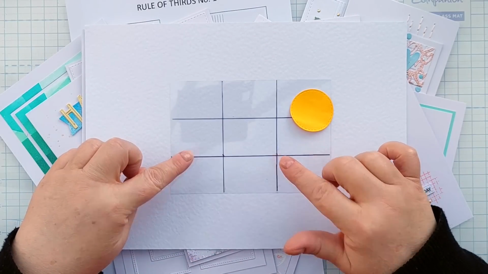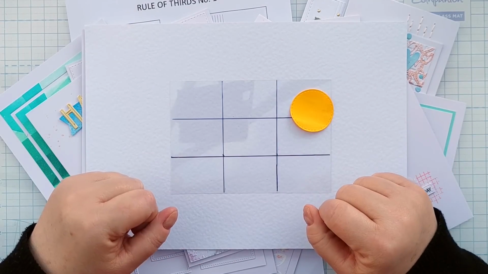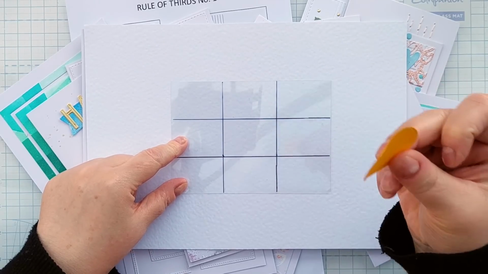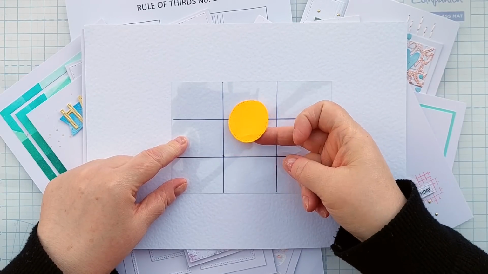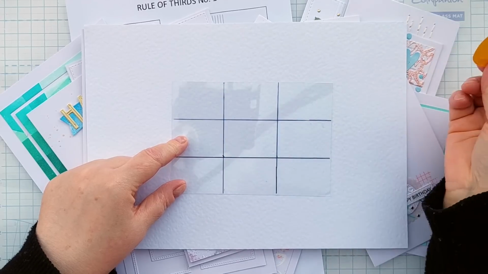And using a grid like this can help us to position our elements and find those sweet spots that really level up our cards. If you put the most important elements on the sweet spots, you can maximise the visual impact of the front of your cards.